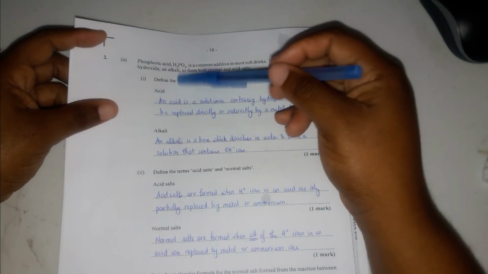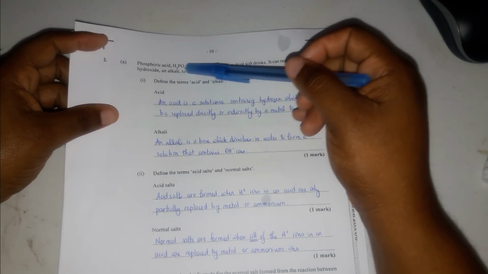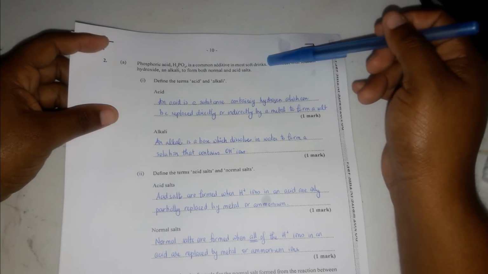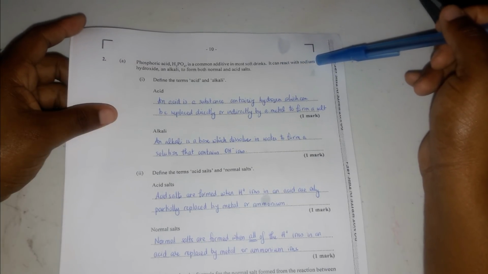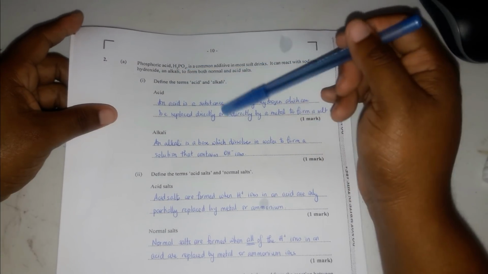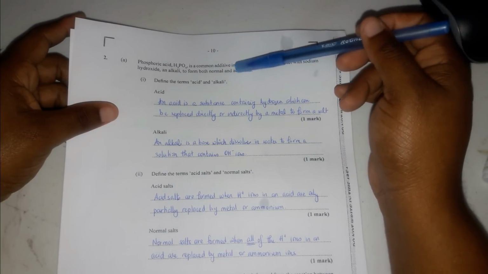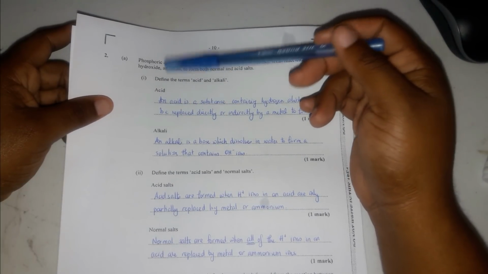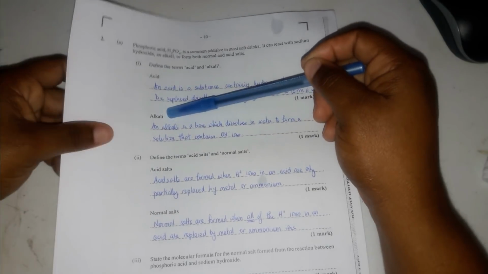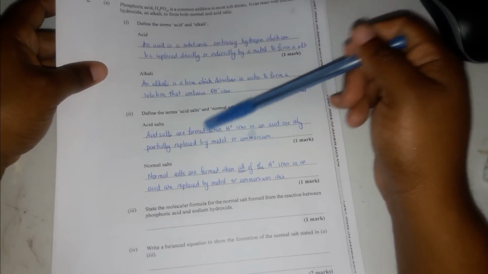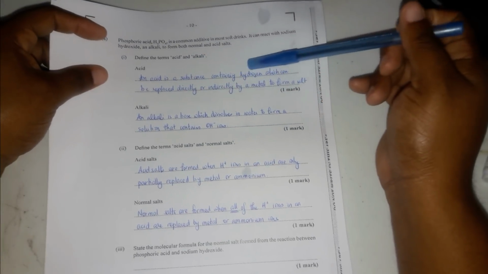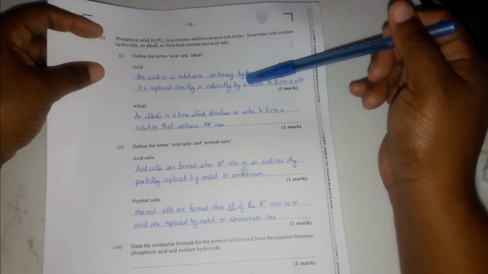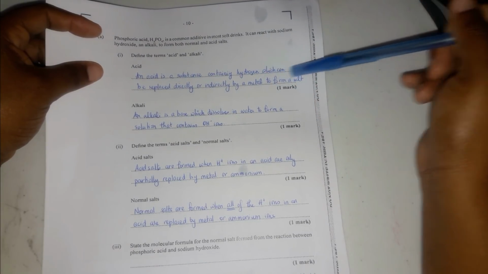Okay, so it says here phosphoric acid, H3PO4, they were nice enough to give us this, is a common additive in most soft drinks. It can react with sodium hydroxide, an alkali, to form both normal and acid salts. So they went on to ask us to define acids, alkalis, acid salts, and normal salts. An acid is a substance containing hydrogen which can be replaced directly or indirectly by a metal to form a salt.